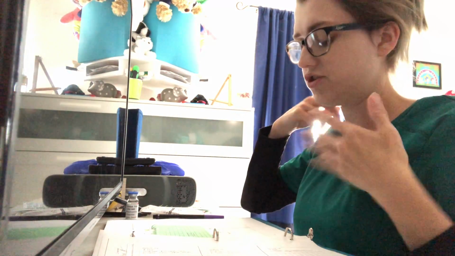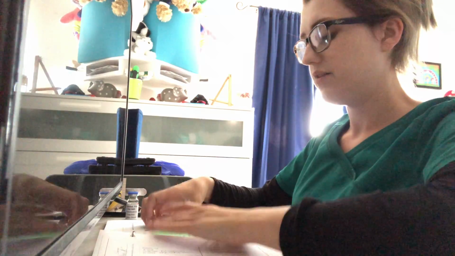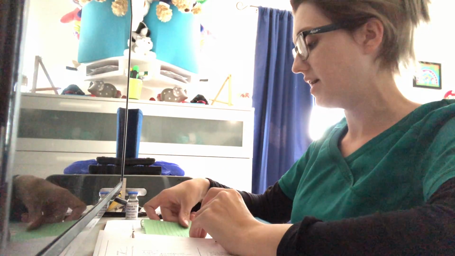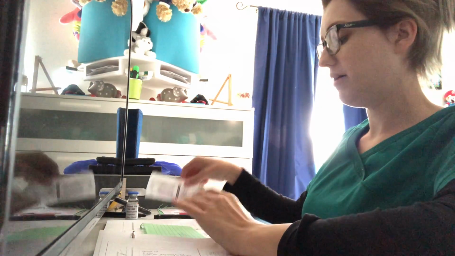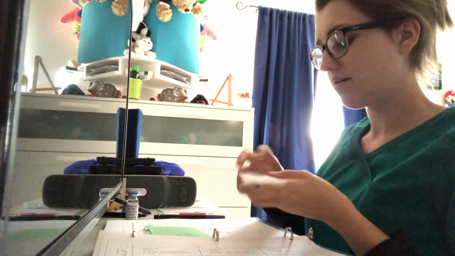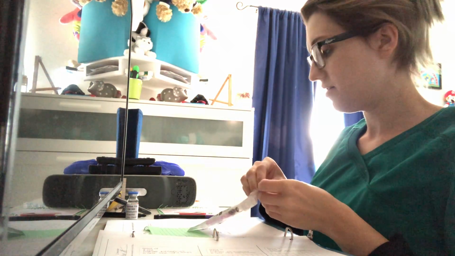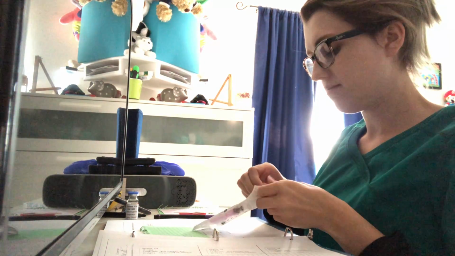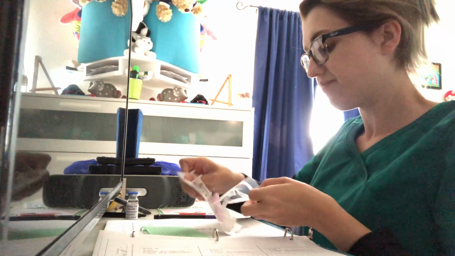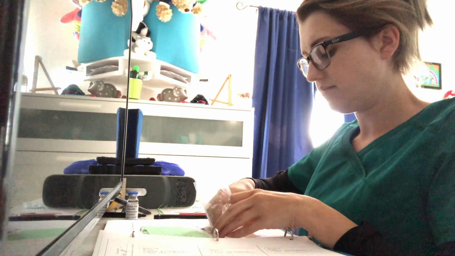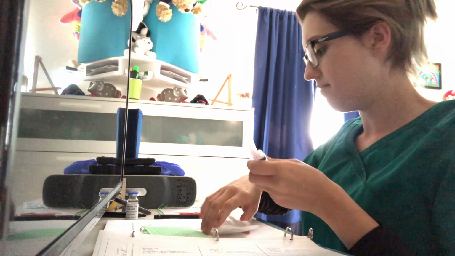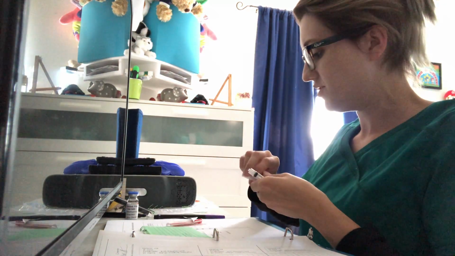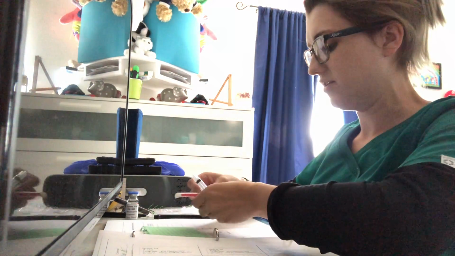So after doing my calculation, I am aware that I need 1.5 milliliters of this medication. So now I am going to open my blunt-fill needle. My syringe. I am going to attach my blunt-fill needle.